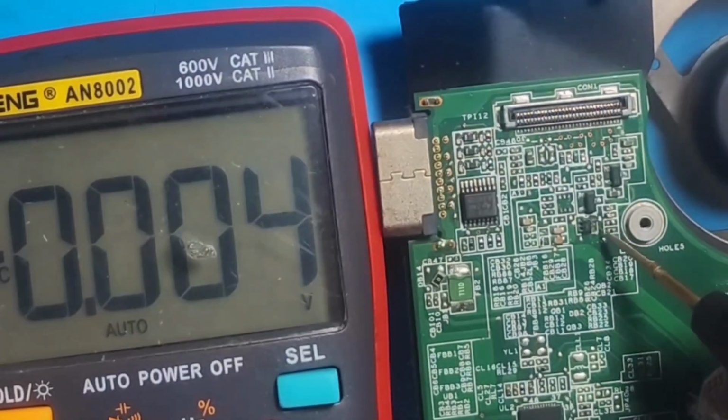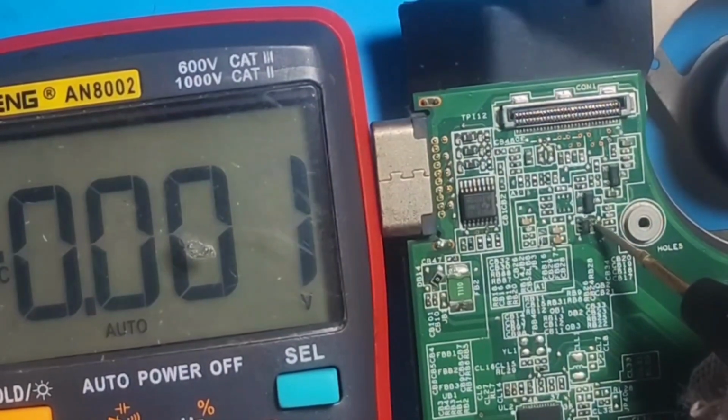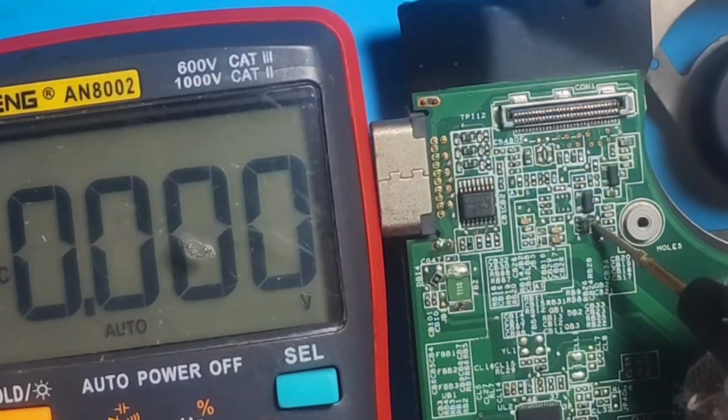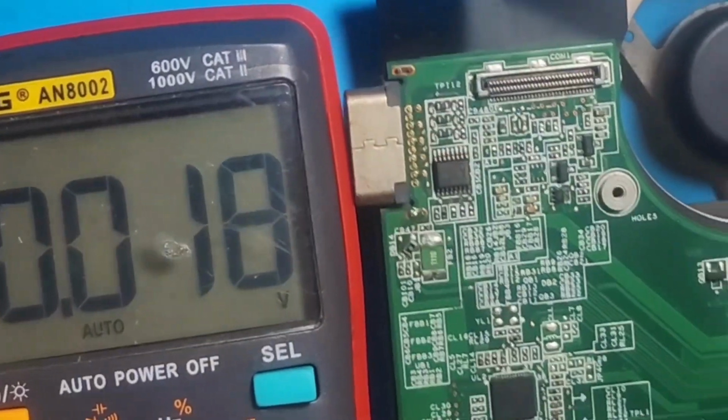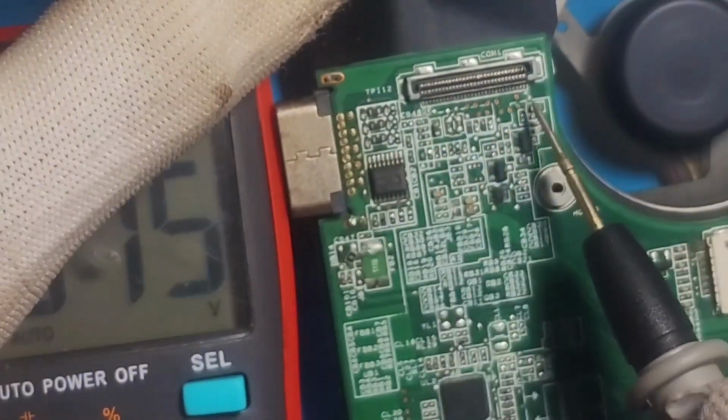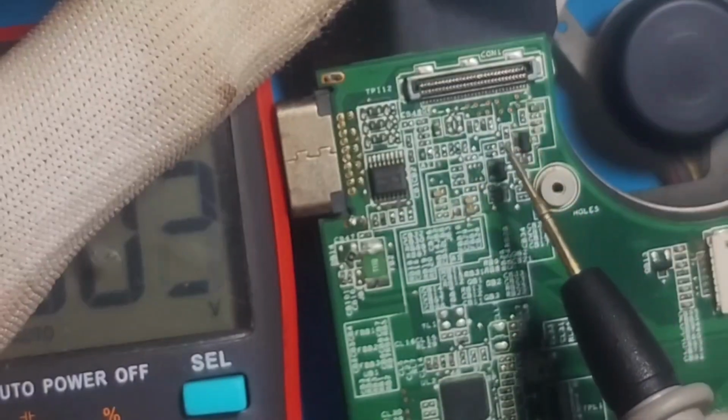Yes, we are getting 3 volt on that pin. Okay, on the other side, so it's an N-channel dual MOSFET. No, we are not getting any voltage on the other side. We have a problem. Both voltages are not present on the display. That is the 19 volt and 3.3 volt is not present on the display.